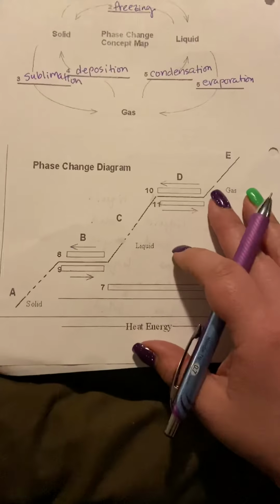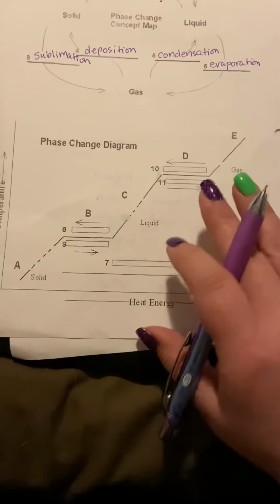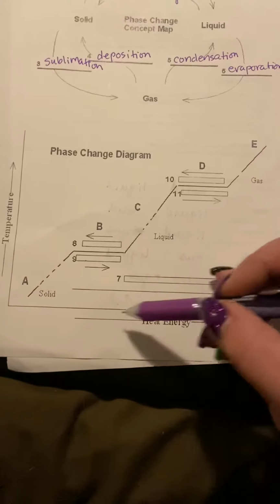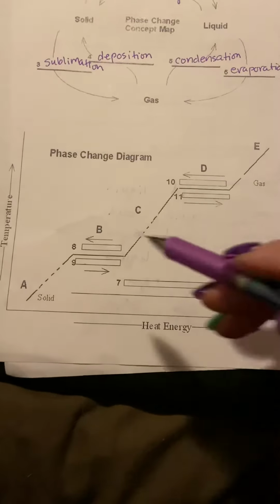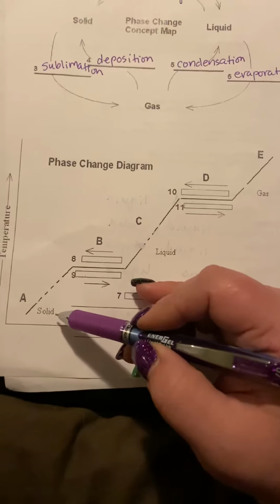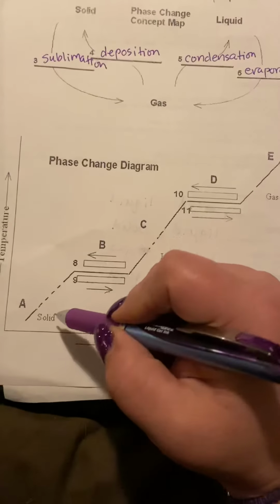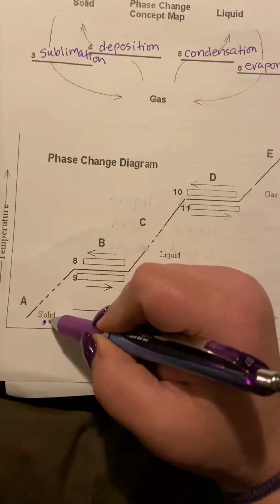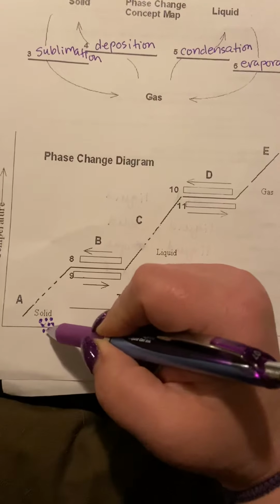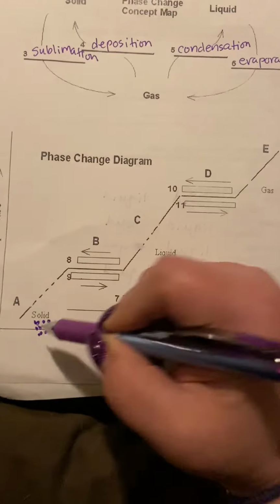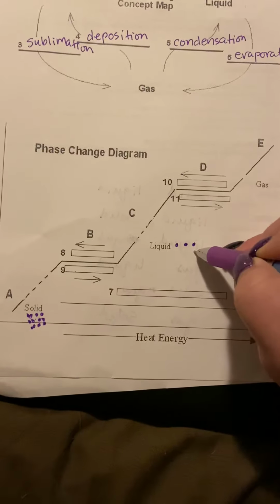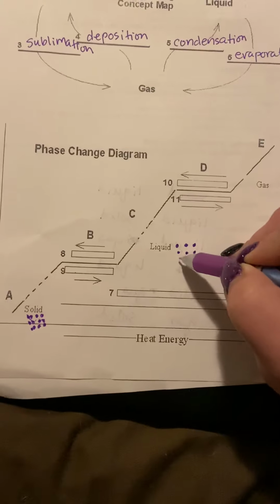This is the main thing here that we need to start getting used to, this type of graph. So you see we've got temperature going up the side and heat energy or thermal energy going from left to right. So we start out, A is going to be a solid. That's what we start out with, okay? And what you can't see on here is a picture of a solid. Basically it's showing you that the particles in a solid are extremely close together. And so for a liquid, you're going to have them a little bit further apart, if that makes sense.